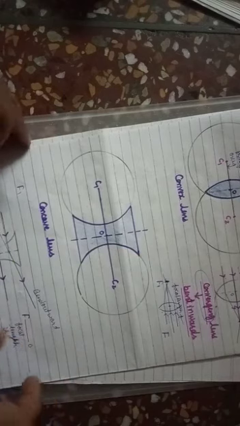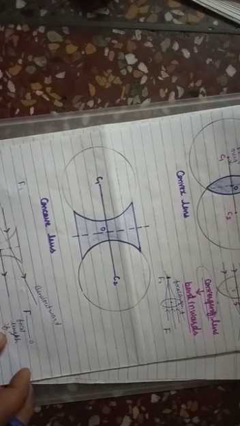So in our next video, we will discuss the images formed by concave and convex lenses. Thank you.